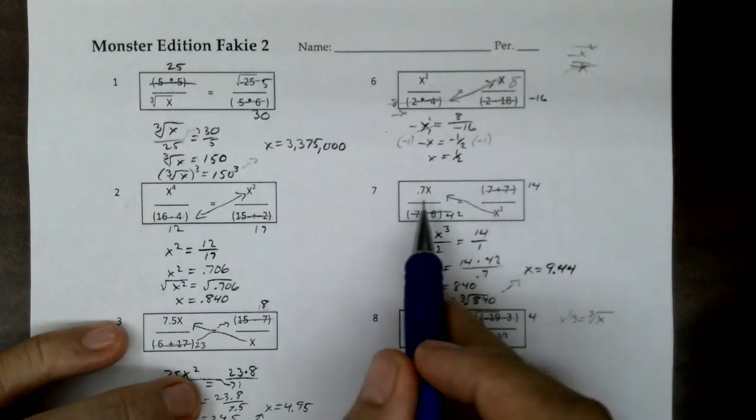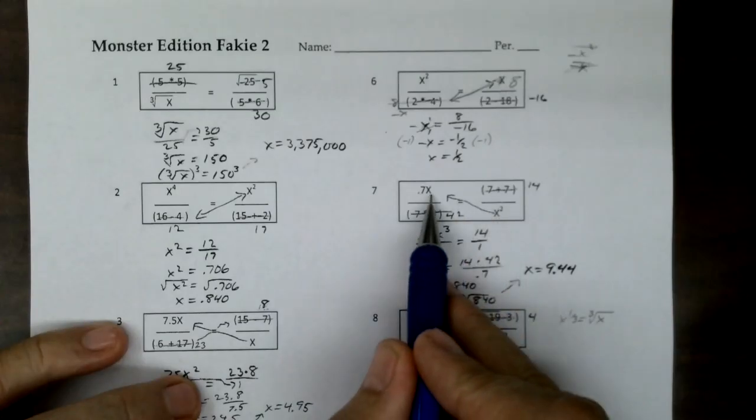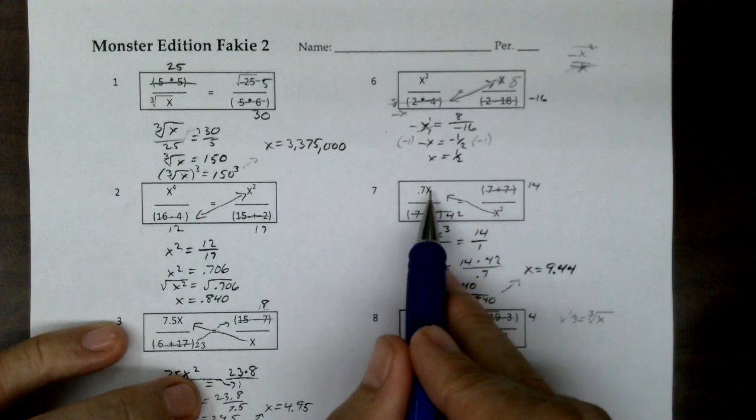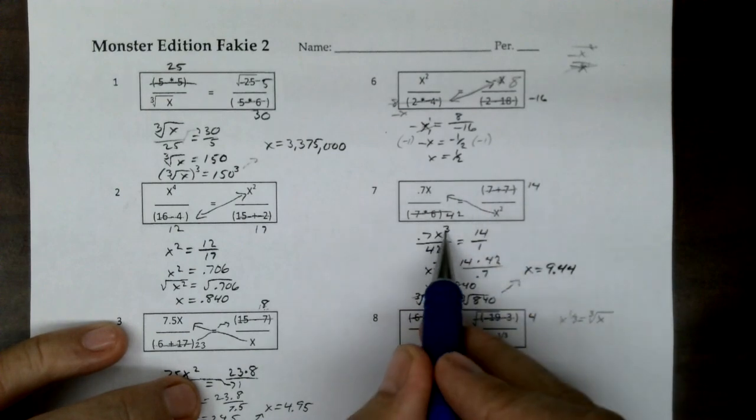Again, I have x separated and it has to move diagonally. Let's bring them together this time. Realize that this is x times x and then it's times another x. So when I move this up here, I get x to the third power.